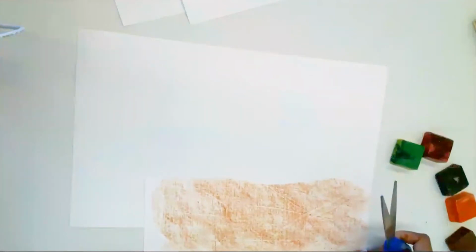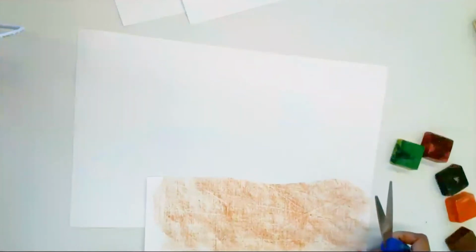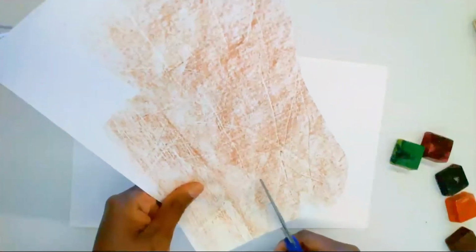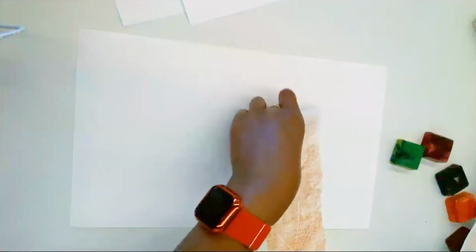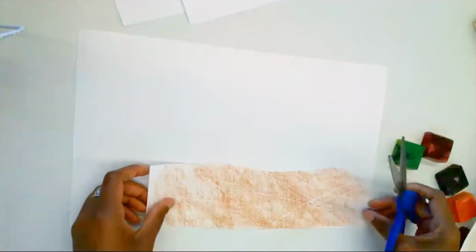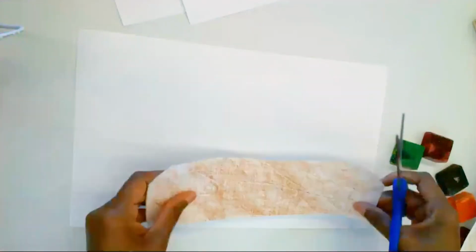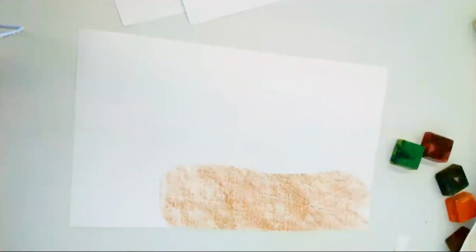I want it to be the length of the paper, so I'm going to cut it right there. Fit up to there. Cut that. So it'll be at the edge of my paper as if it's the sand.